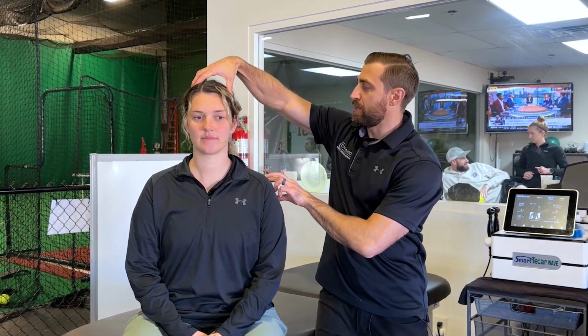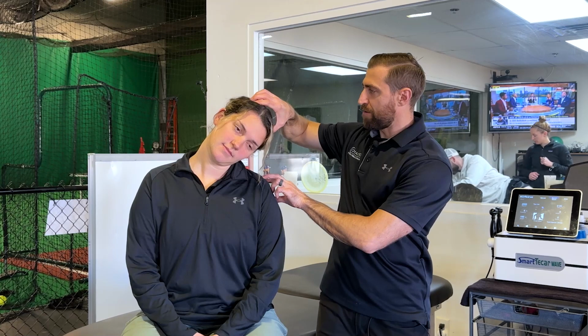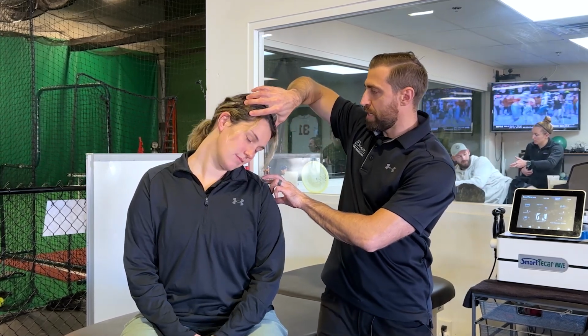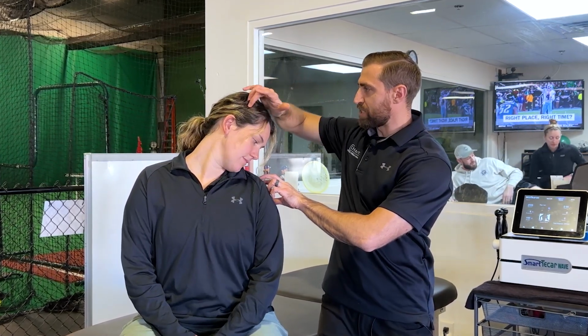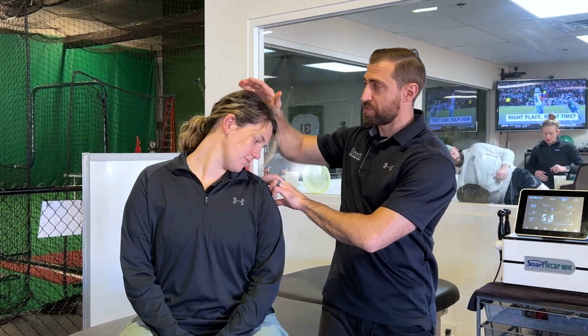You can also assess the Spurling's test with a combination of ipsilateral lateral flexion as well as ipsilateral rotation. So we're going to have you take your head here and maximally laterally flex, and then we're going to rotate as far as you're able to, and I'm going to apply some overpressure. And again, a positive special test, you can relax for now, would be a reproduction of those radicular symptoms.